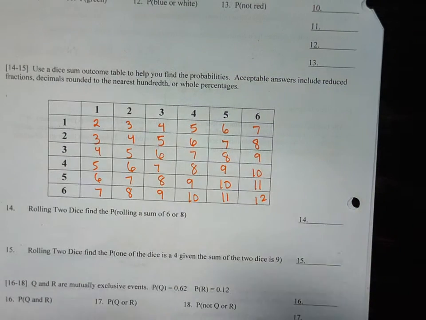It doesn't require any talking to fill in this table. Some of them are, some of them are not. We'll get to that in just a second. Shh. All right.